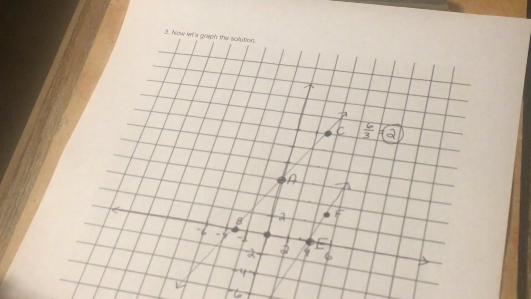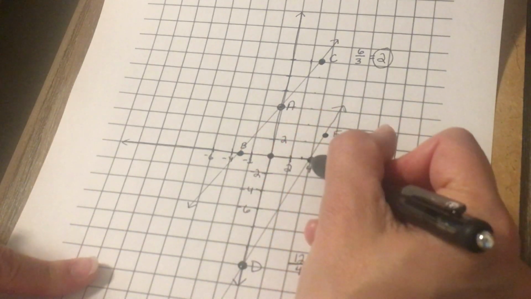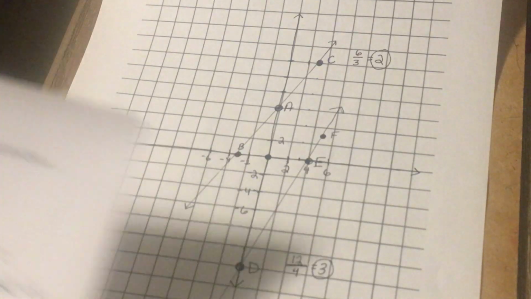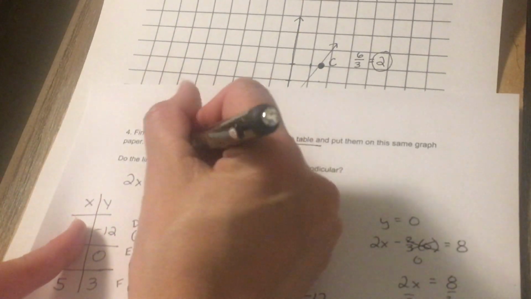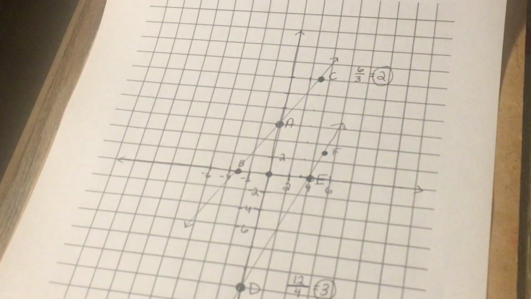So we went 12 up, 4 over, right? 12 divided by 4 is 3. 3 and 2 are different numbers. Therefore, they have different slopes, which means they are going to intersect. So the lines intersect. And I think you can see that they'll eventually intersect, that they're not the same slope. They're slightly different. The 3 is a little steeper hill than the 2 is.